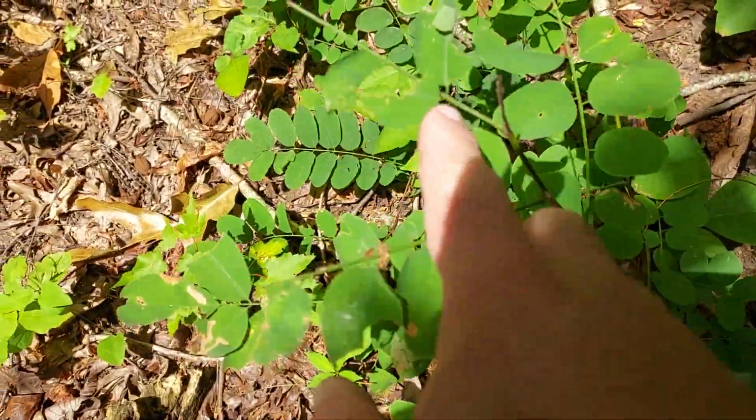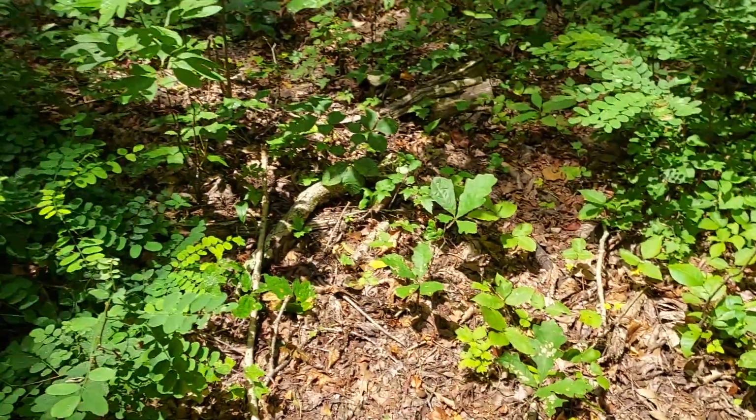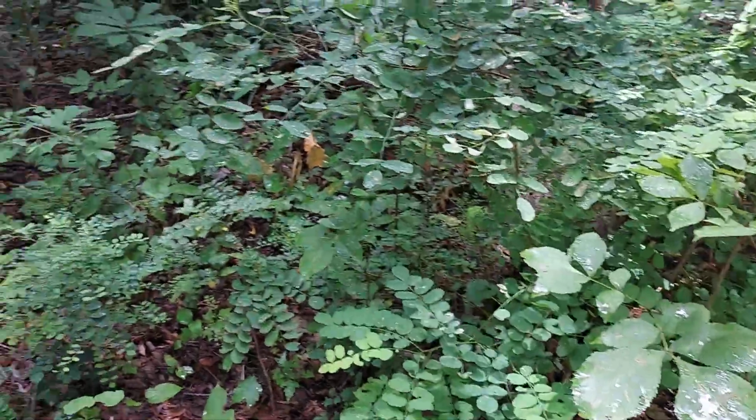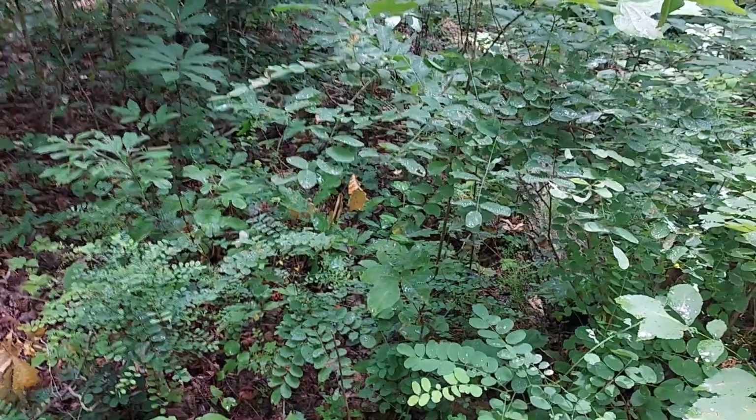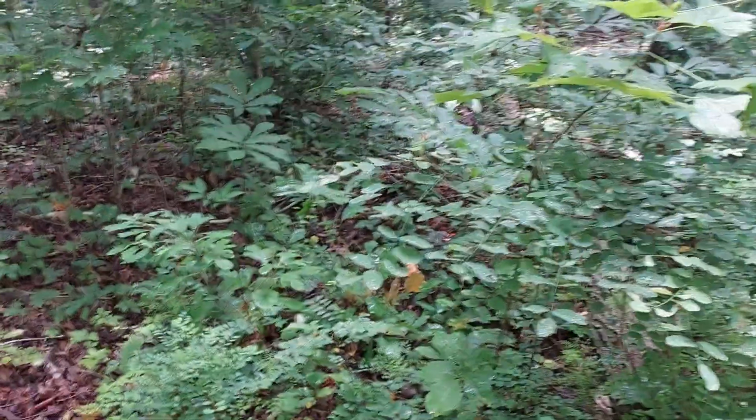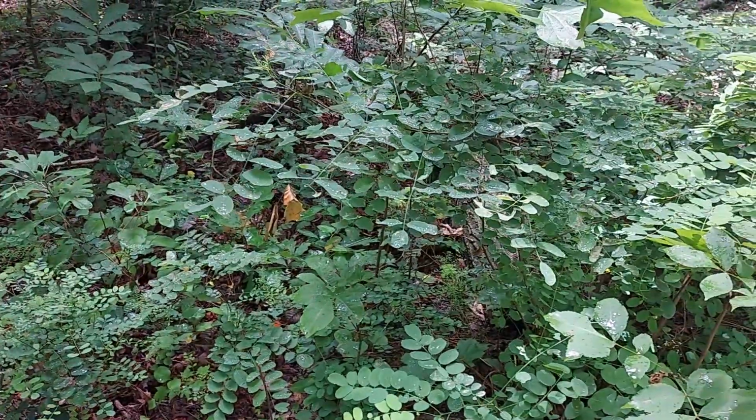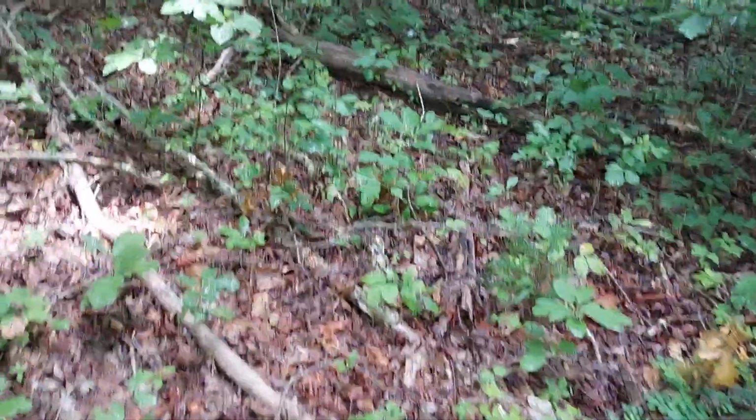This died off from deer browse right here. This right here was eaten off at the very end. And now this is before the drought hit. So the browse has backed off big time in here, but I can see it starting to grow again, and they probably will begin to hit again.